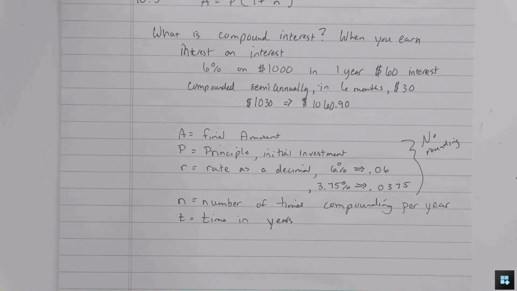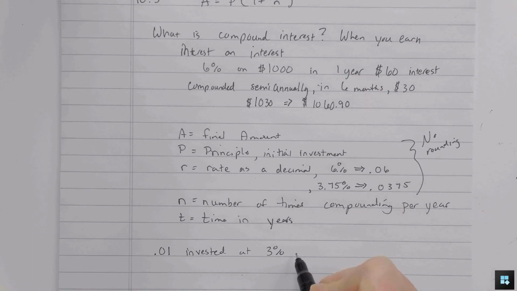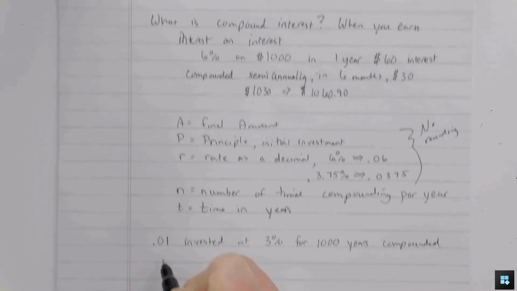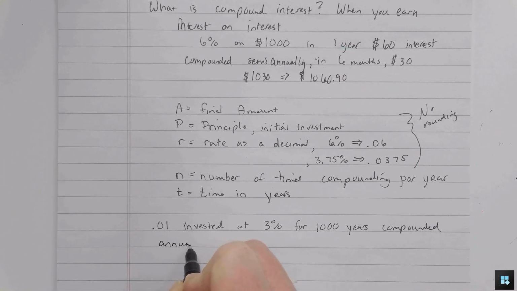So we had an example with Adam and Eve. They had 1 penny, so $0.01, invested at 3% for 1,000 years, compounded annually. What does that mean, annually? Once a year.